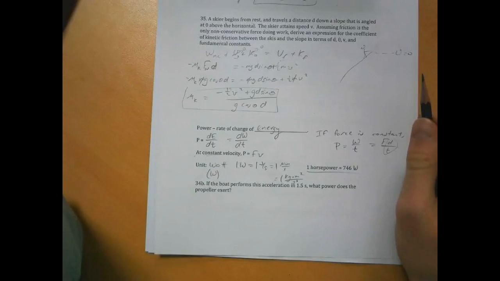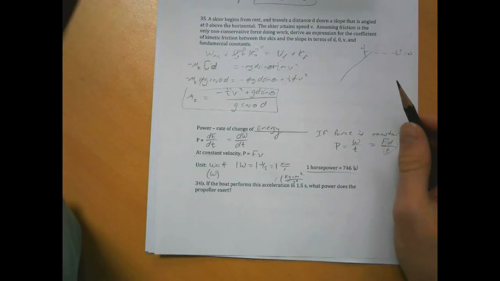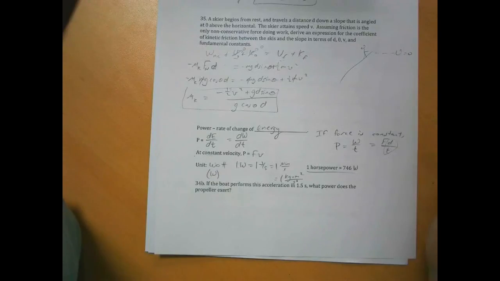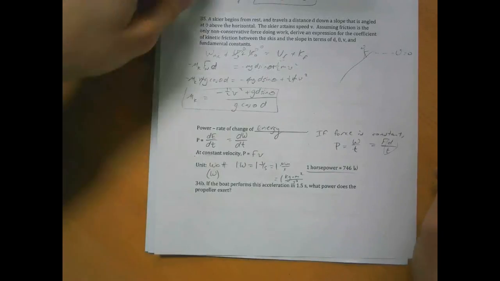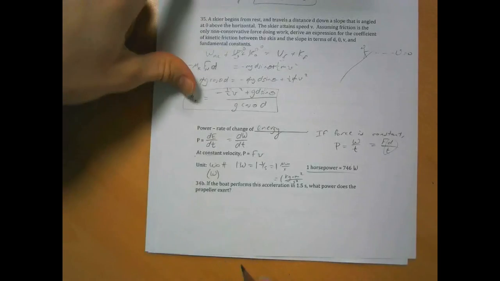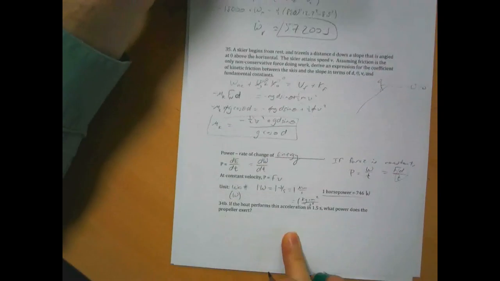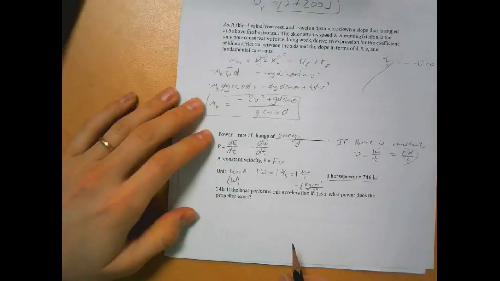So basically, for power, I can ask you any question that I've asked you about work, and then give you a time, and you calculate power. Or the other way around, give you power and a way to figure out work, calculate time. So these questions about power can be just as complicated as anything we've done with work. For example, 34b, referring to the boat from above: if the boat accelerates like this in 1.5 seconds, what power does the propeller exert? How would we figure that out?